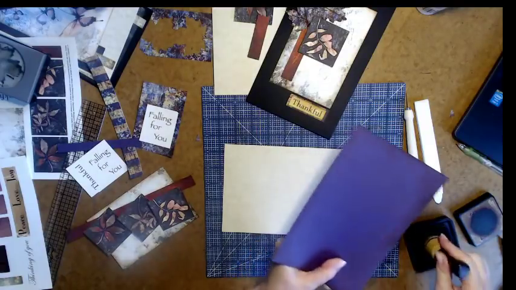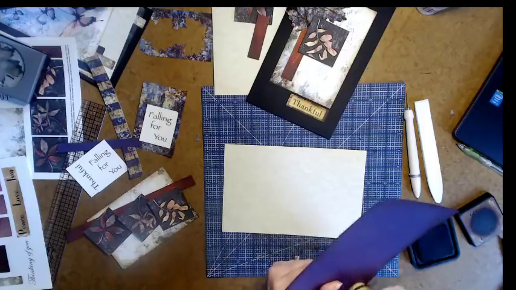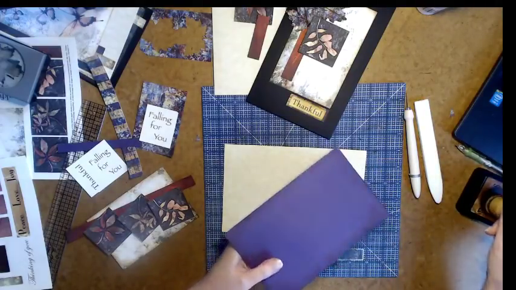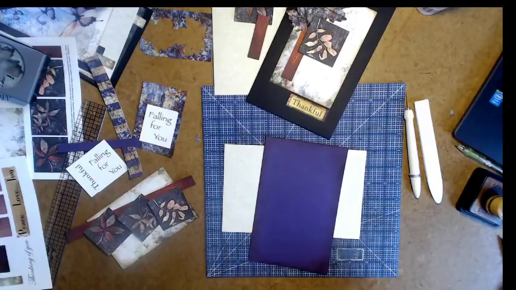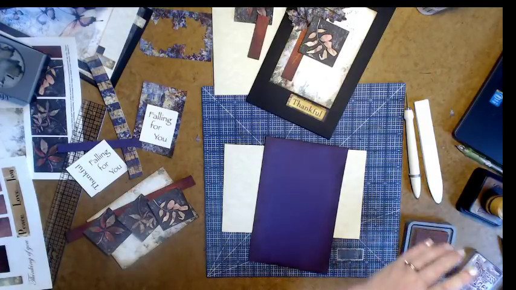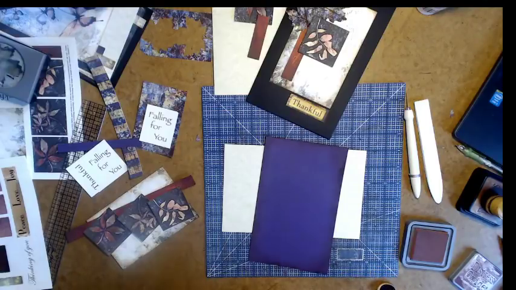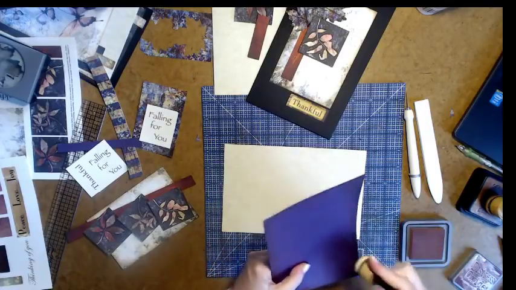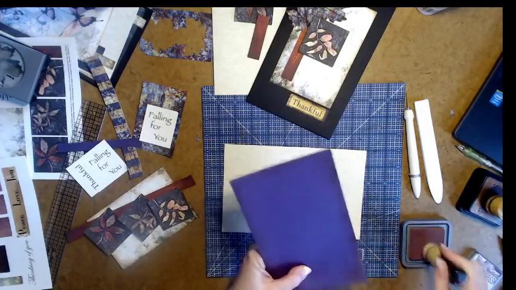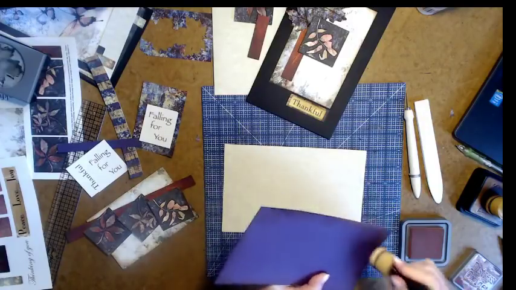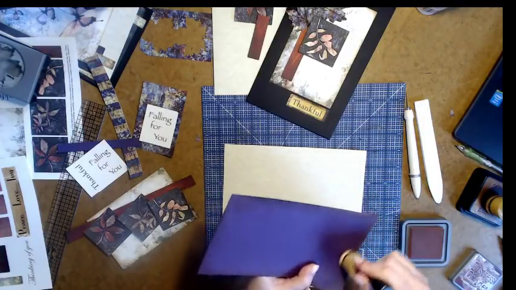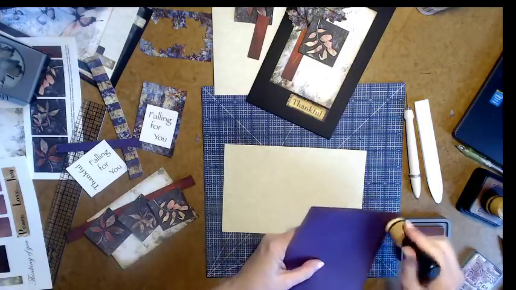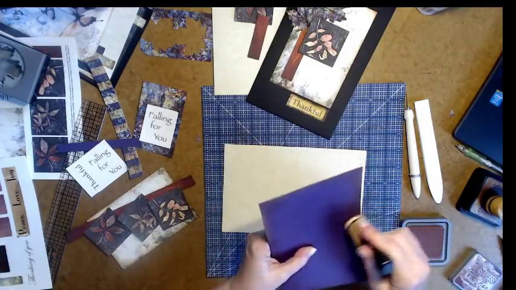I'm just starting out on this plain cardstock, putting on some of my vintage photo. But then I'm going to pop in with some aged mahogany distress oxide because it's got more opaqueness to it. It's hard to see, it's not going to show up on camera, but it's given me more of a rusty looking edge to it.